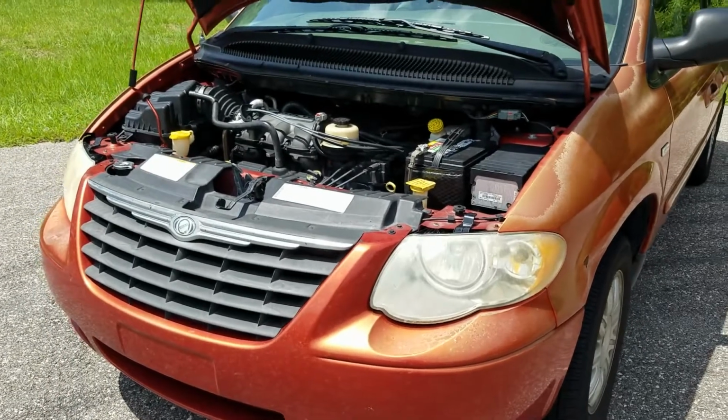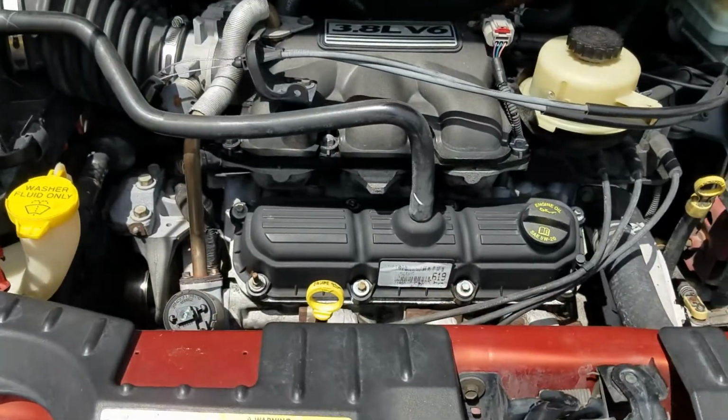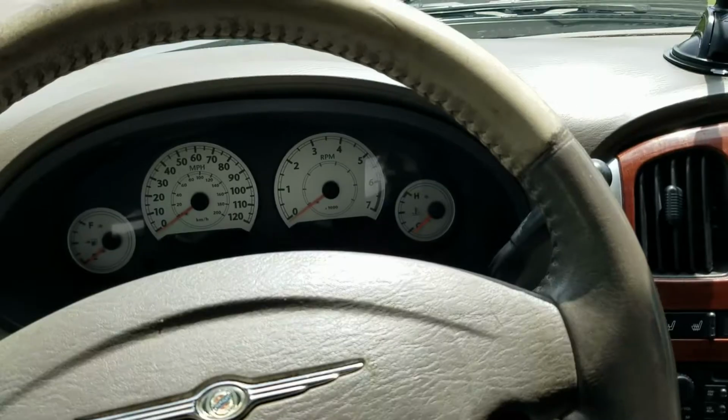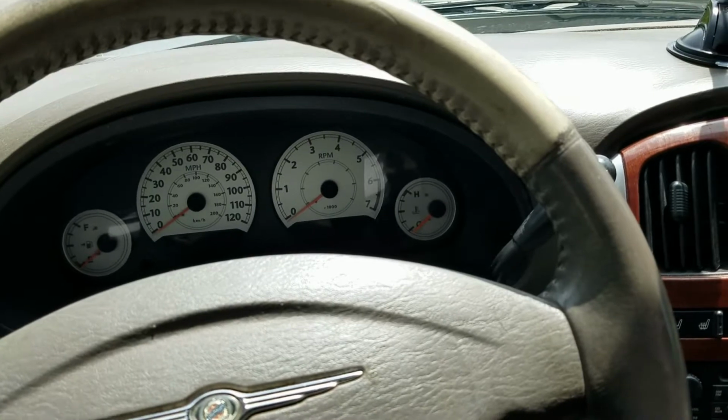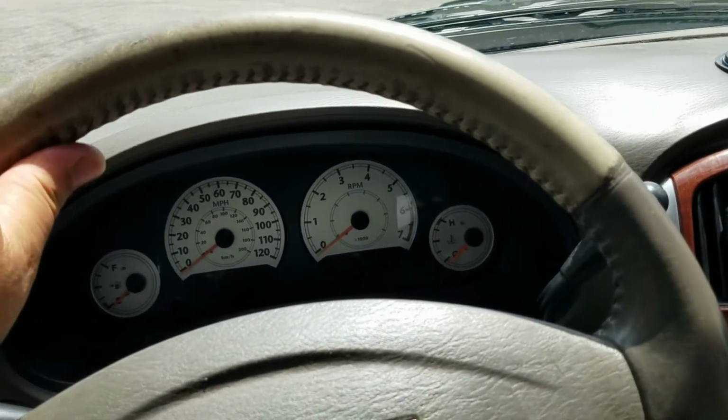Today you're going to find out what's the left and right side of your vehicle, your engine compartment, and your engine. When you're sitting on the vehicle, it's the same way as your right and left side. This is your right side, this is your left side.